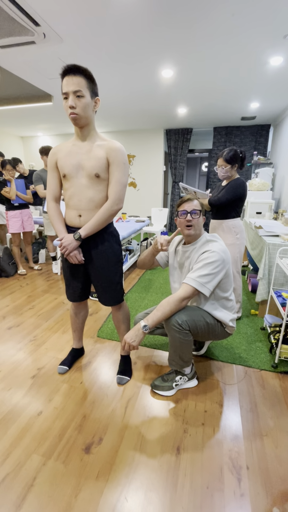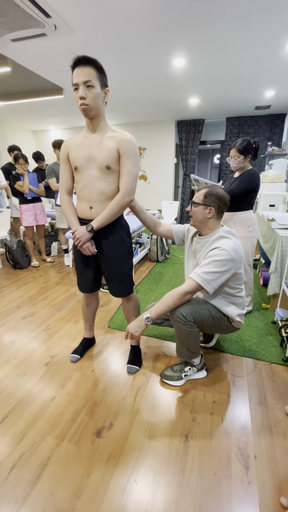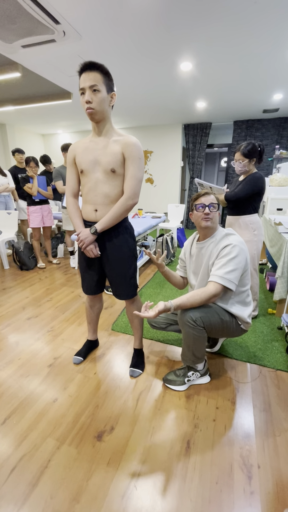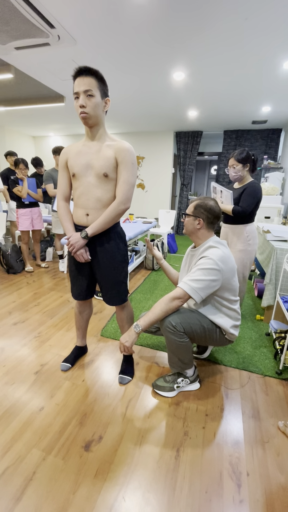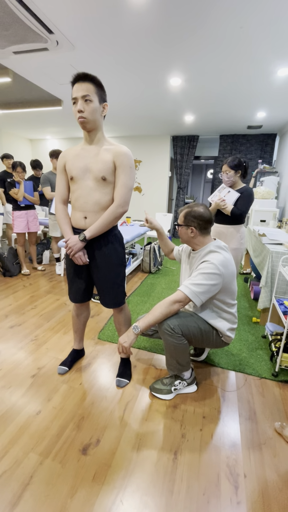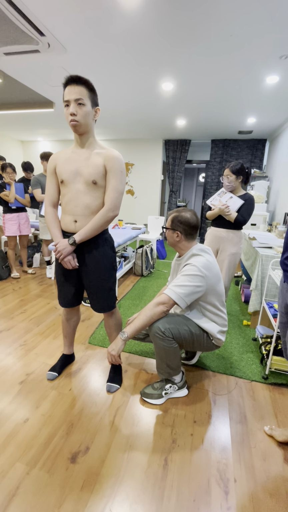But why this is important is that if you've got a flatter spine, you're also going to have less range of motion in the lumbar spine. So we don't expect the same range of motion as in a patient who has lordosis in the lumbar spine.